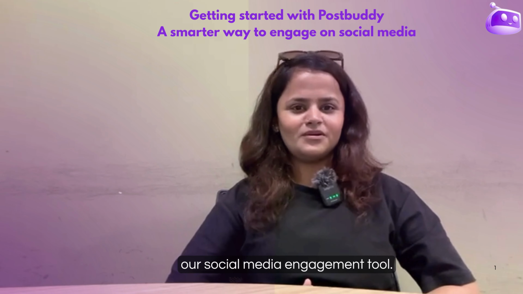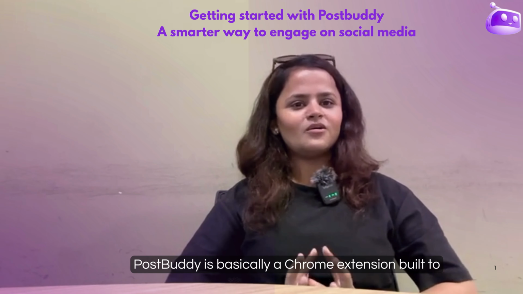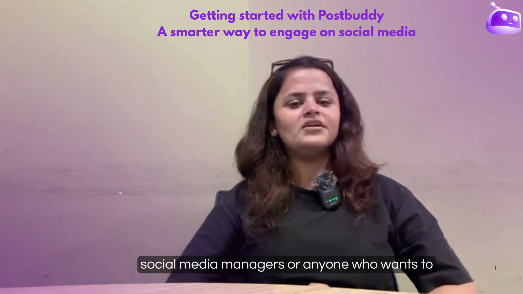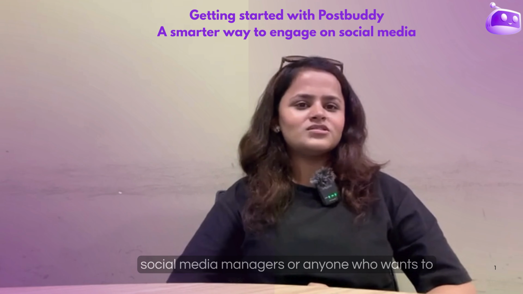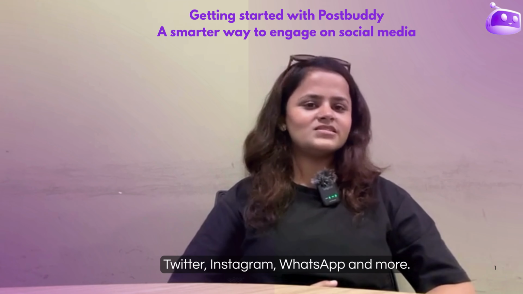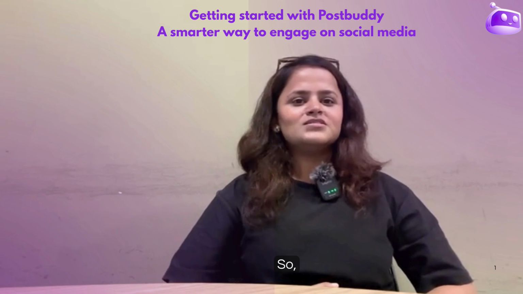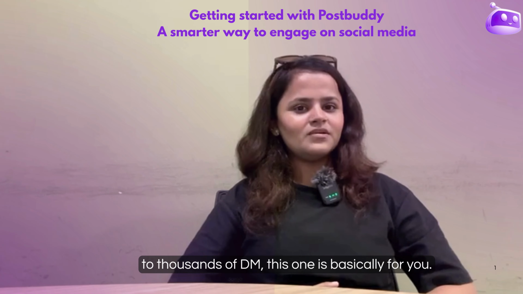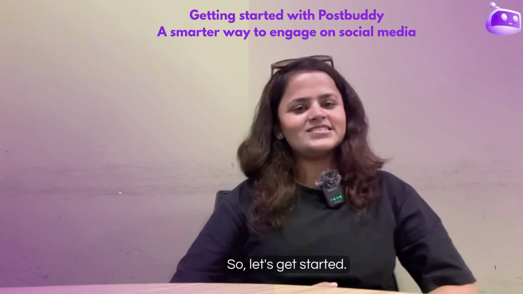Social media engagement tool. Postbuddy is basically a Chrome extension built to help creators, influencers and even social media managers or anyone who wants to engage with their audience smarter on platforms like LinkedIn, Twitter, Instagram, WhatsApp and more. So whether you are trying to build your brand or save time replying to thousands of DMs, this one is basically for you. So let's get started.